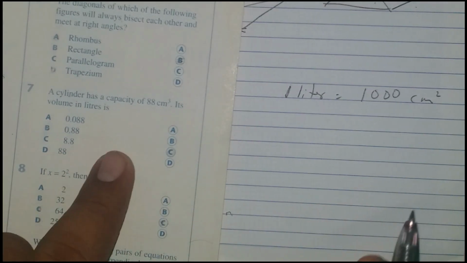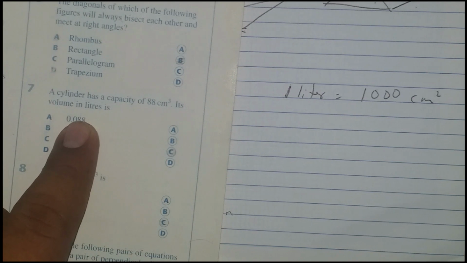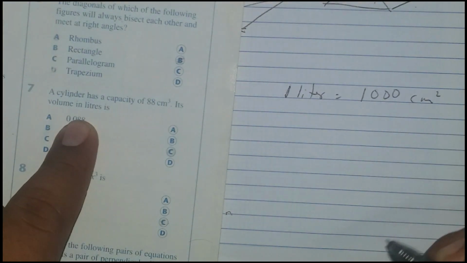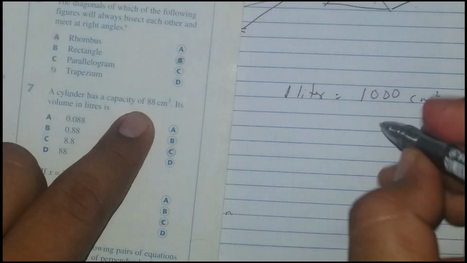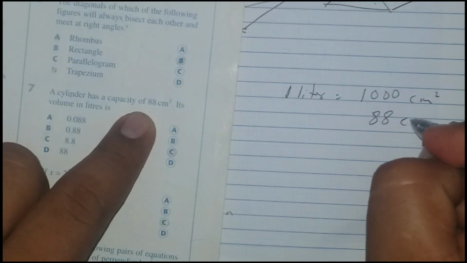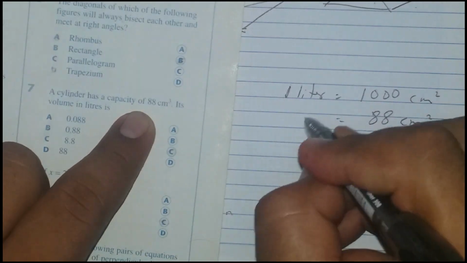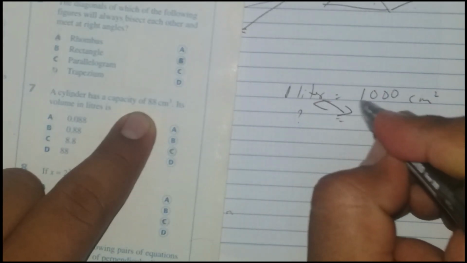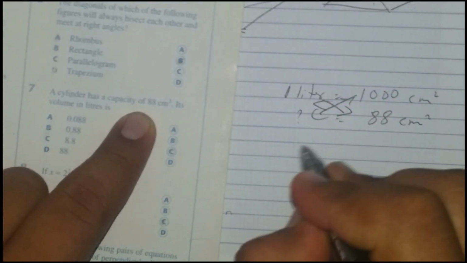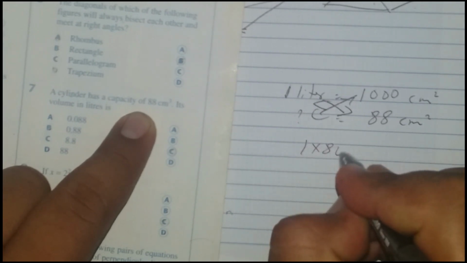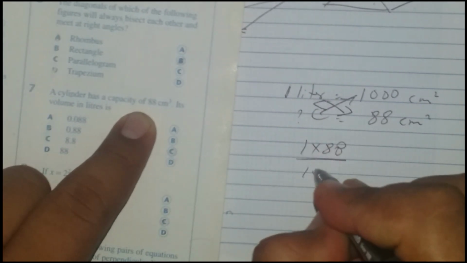So we have that, and it says in liters, so what we have is 88 centimeters cubed equals what in liters. We cross multiply, right, and we get 1 times 88 over 1000.